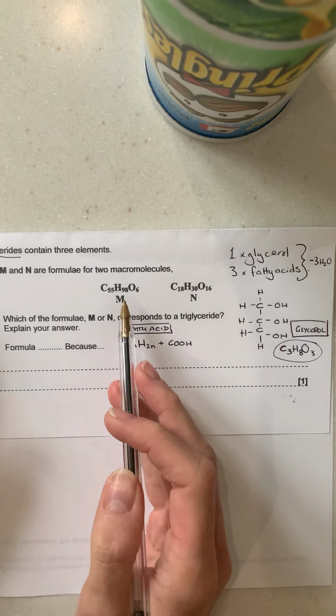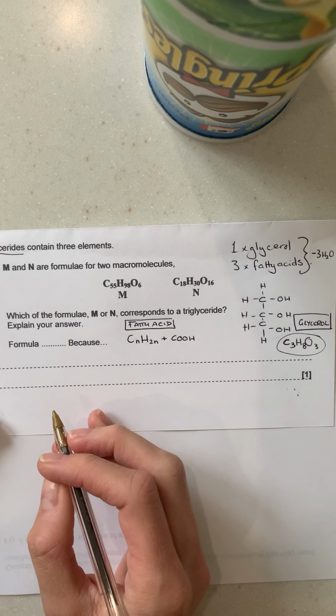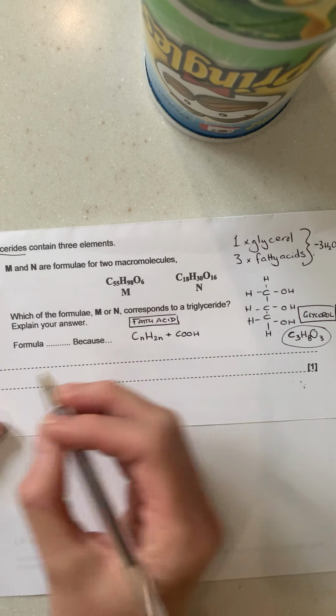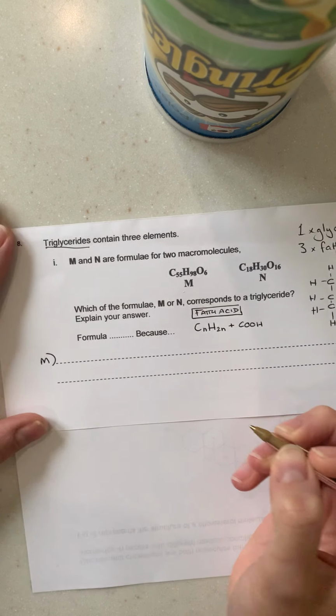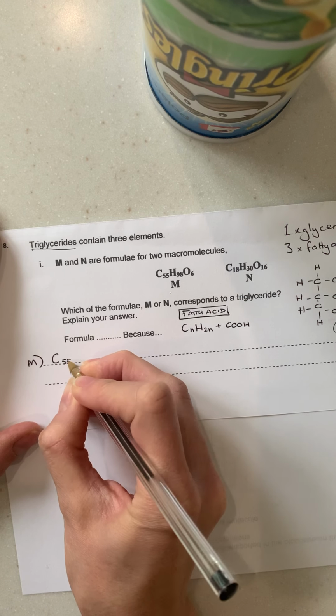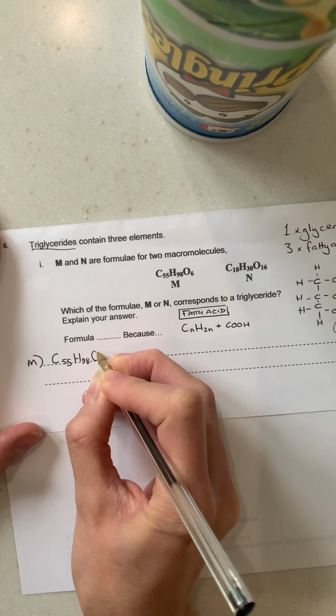So what I then did is to take each of these and to try and see which one fits into this formula best. So for M, C55H98O6. What did I do next?